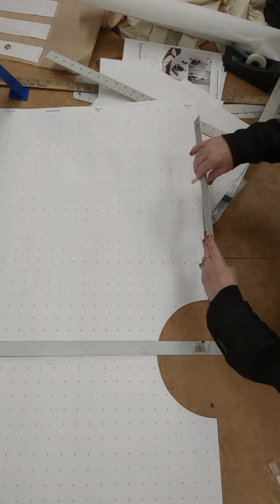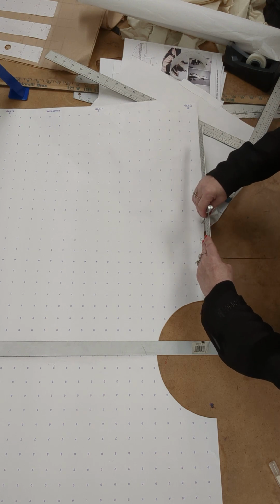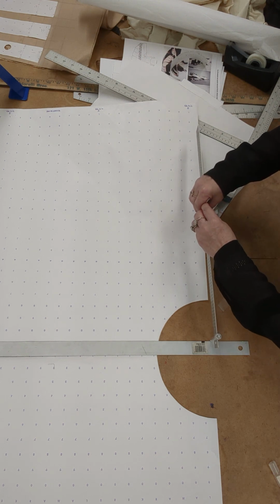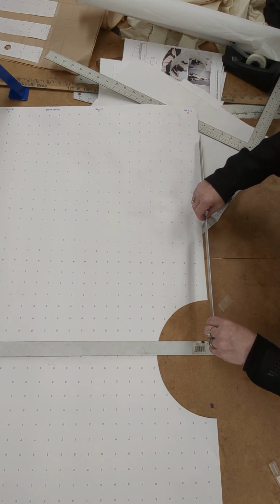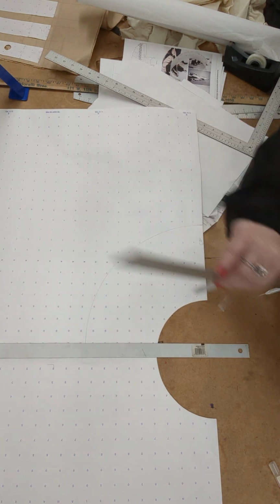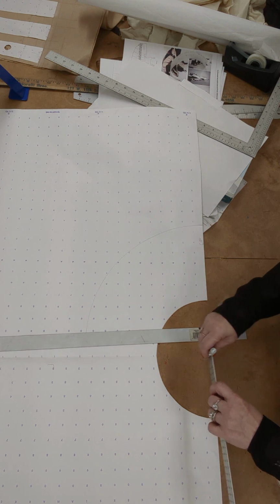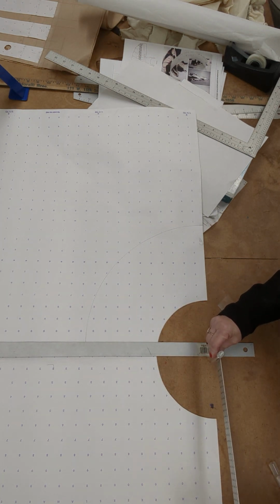No, that makes it longer. What I did before was I just tilted the paper. Basically, we have this, and we have this, and we want them to blend.